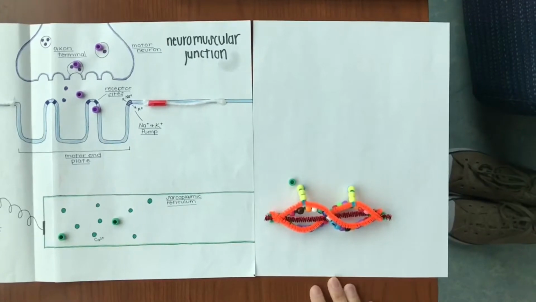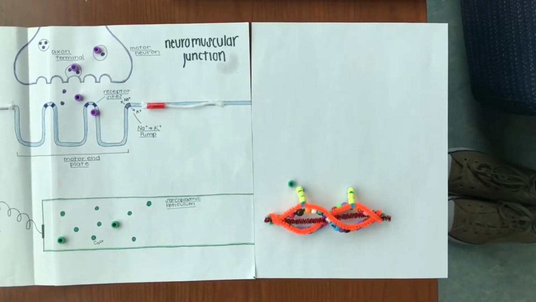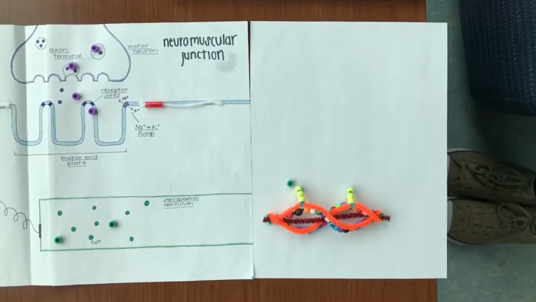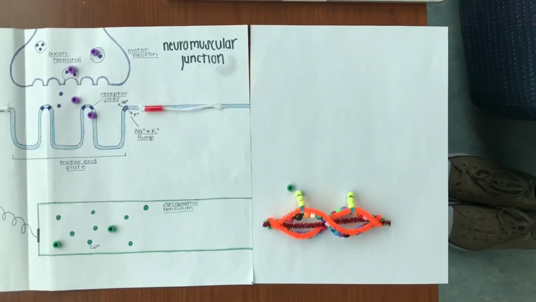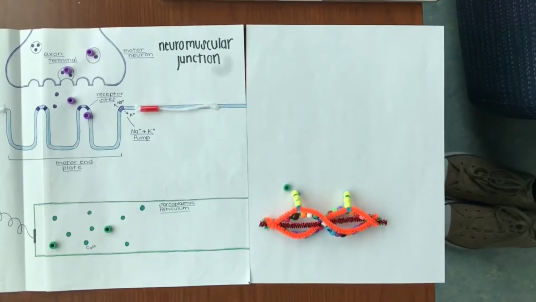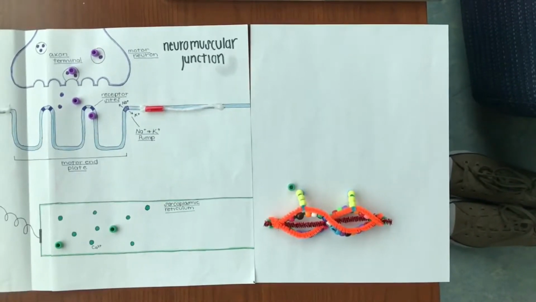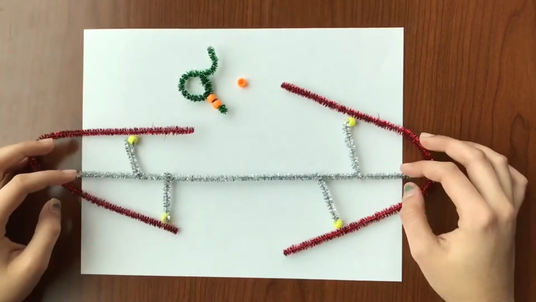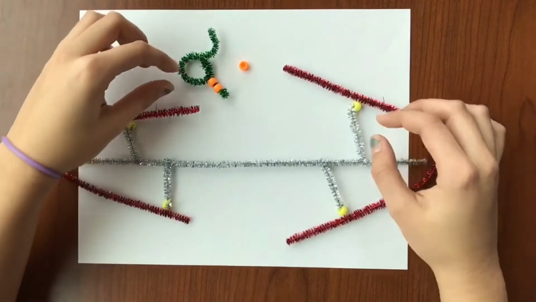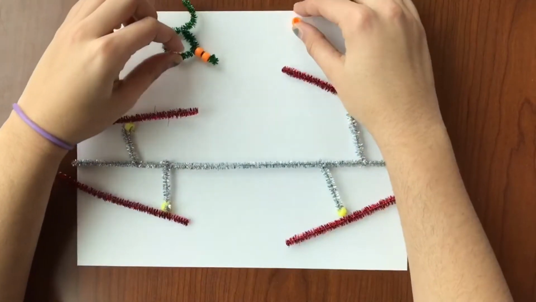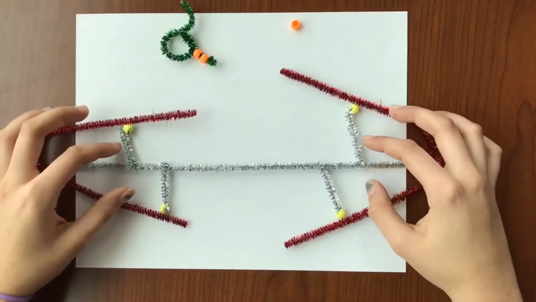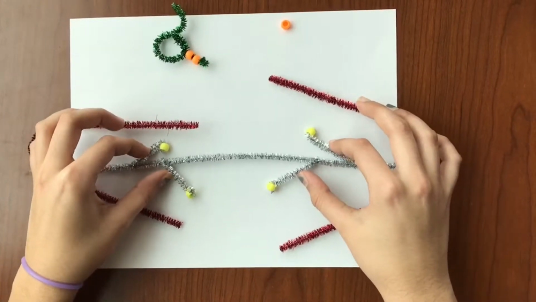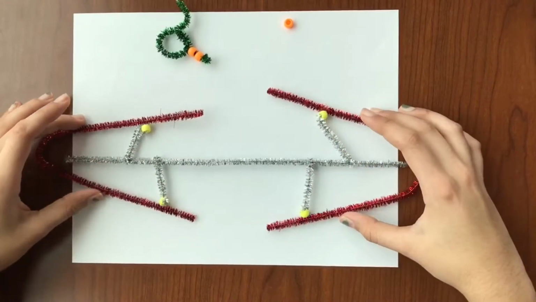Myosin heads will then use ATP to go into high energy configuration. It will take away one of the phosphate groups to make ADP and Pi. This energy allows the myosin heads to bind to the actin, forming a cross bridge. So after the cross bridge is formed, the ADP and phosphate group are released, and the myosin head moves to its low energy configuration, and it remains in the cross bridge.